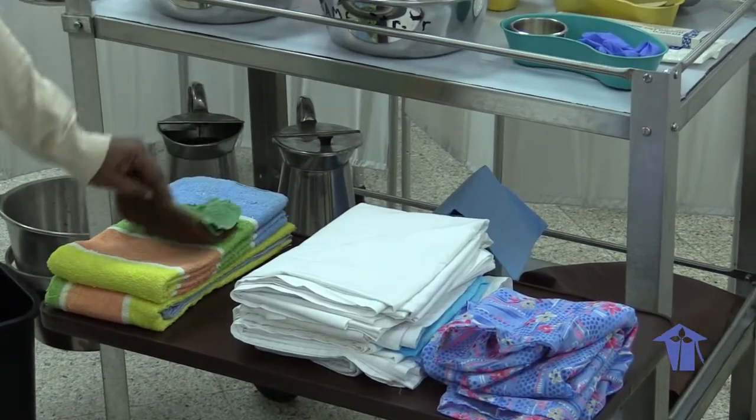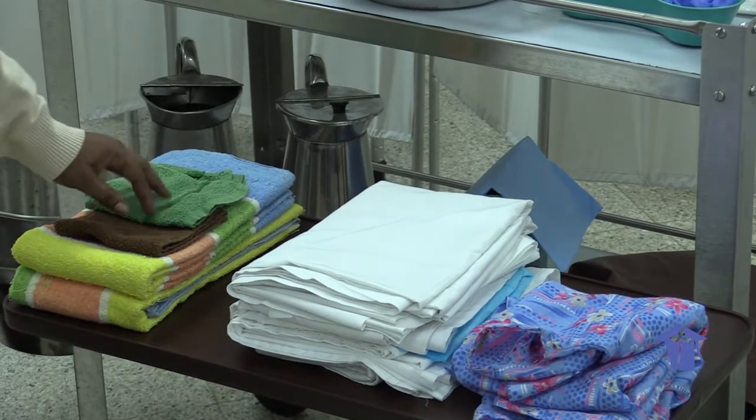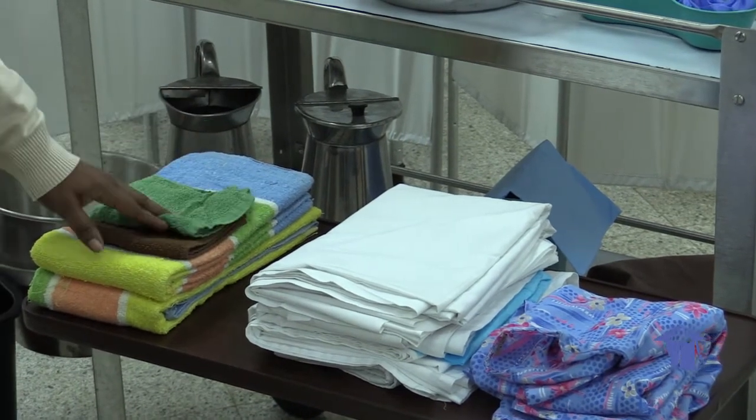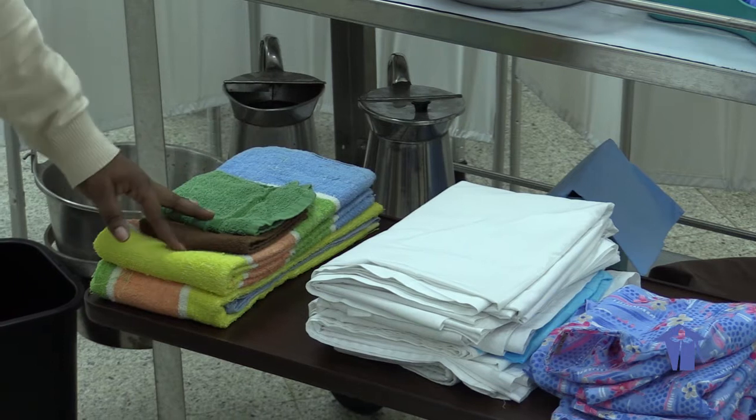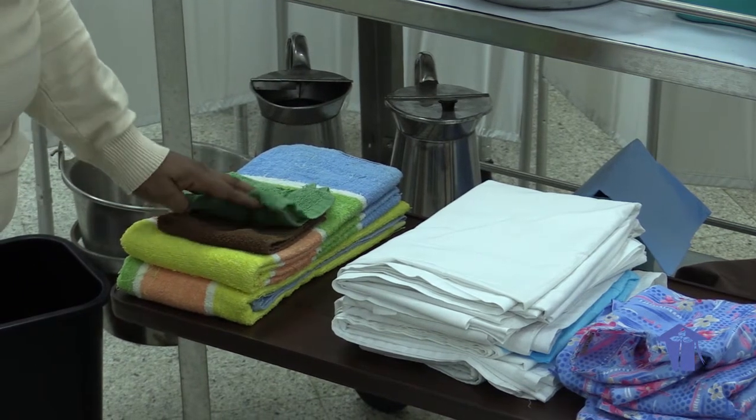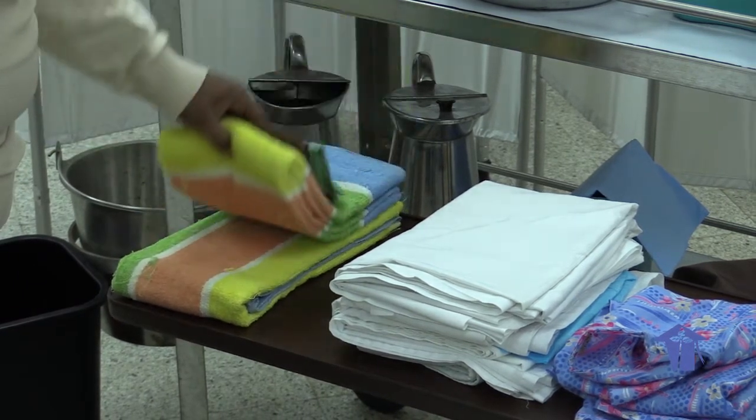We need at least 2 rags, one to be used for washing and one for rinsing. But if you have more, it tends to make it a little easier to bathe the patient in bed. You also need 2 bath towels.